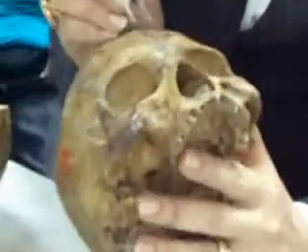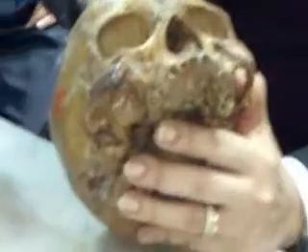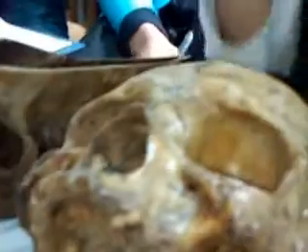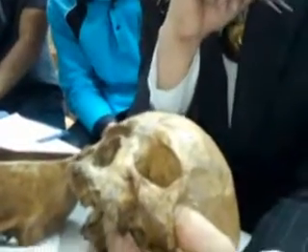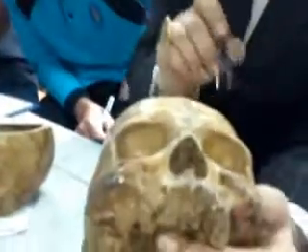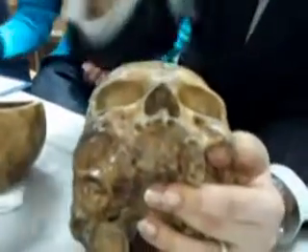You will find a sort of small transverse suture, this one, between the frontal bone and the nasal bones. So it will be termed the frontonasal suture.